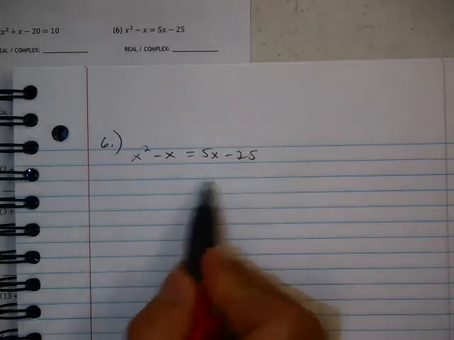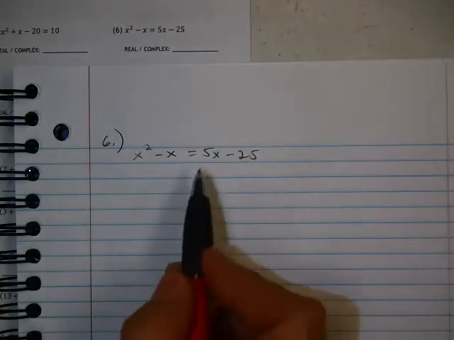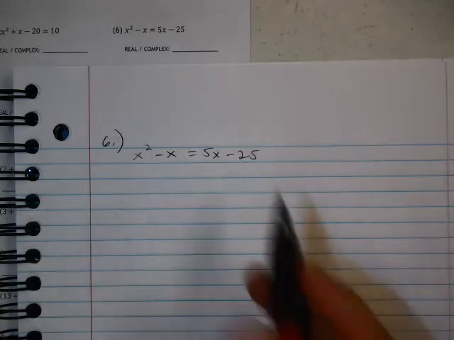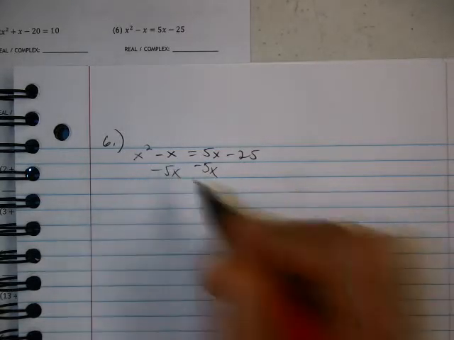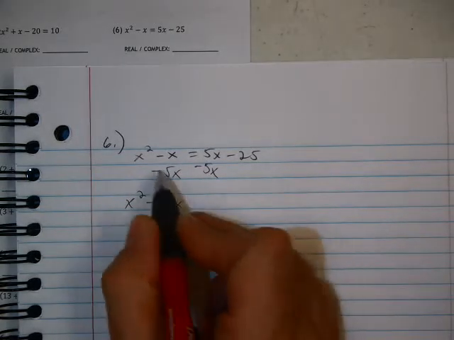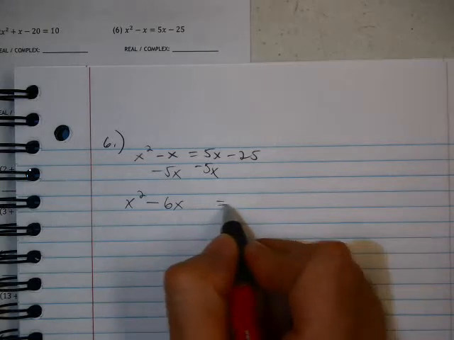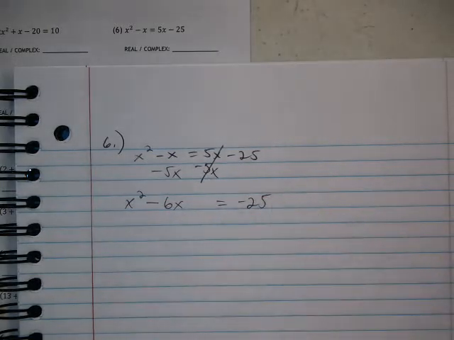Normally we would move everything over, put equal to 0, and try to solve that way. We would factor or maybe do quadratic formula. But I'm going to just move the 5x over, and you'll see why in a second. So this positive 5x is going to subtract from both sides. It leaves me with x squared minus 6x, negative 1 minus 5, equals, the 5x's cancel, negative 25 stays there.